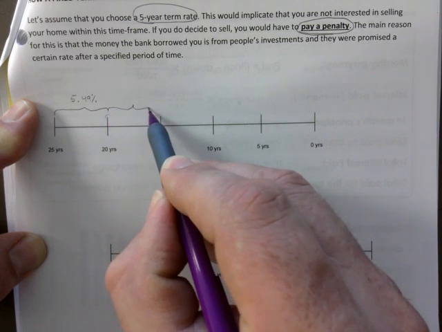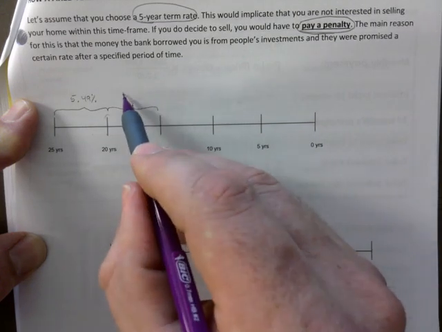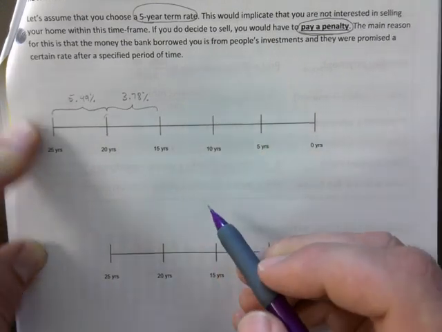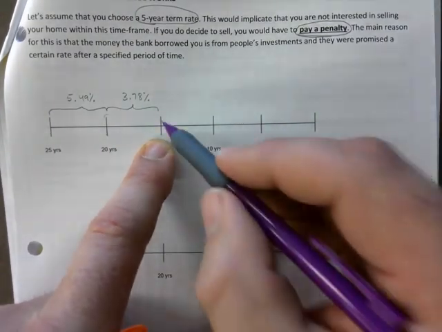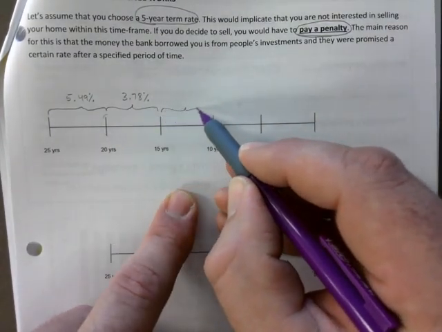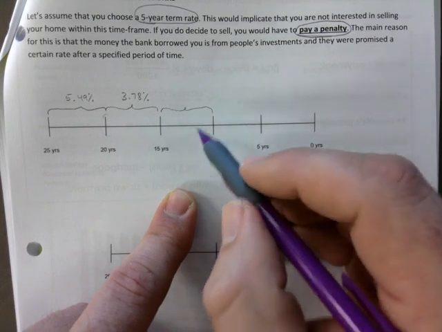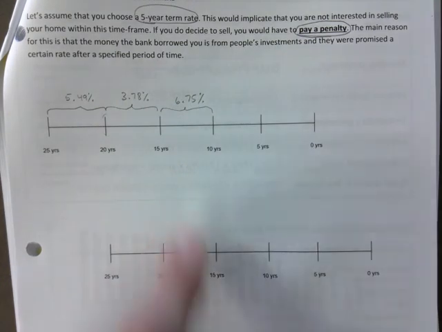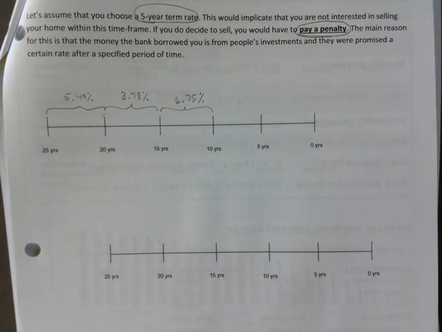And let's say at that point in time, you luck out and you get 3.78%. Now you're stuck again for 5 years, and then the process continues. You sign, and let's say it now goes up to 6.75. I hope not, but let's say that happens.